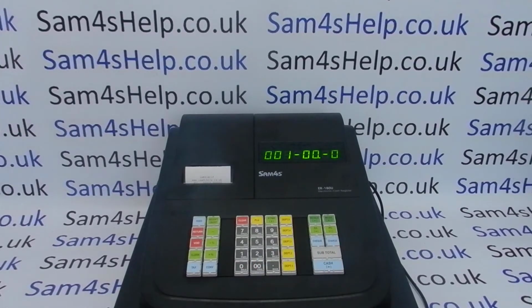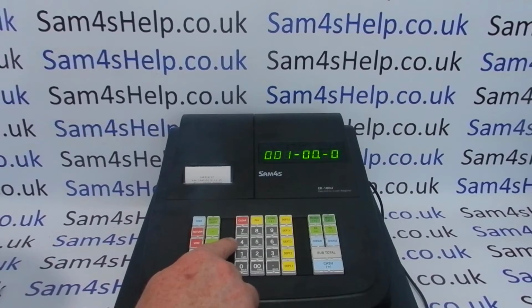So we're going to call our department 1 goods. All the letters are on the number buttons here, and to get the G for goods you just press the number 4 button once.